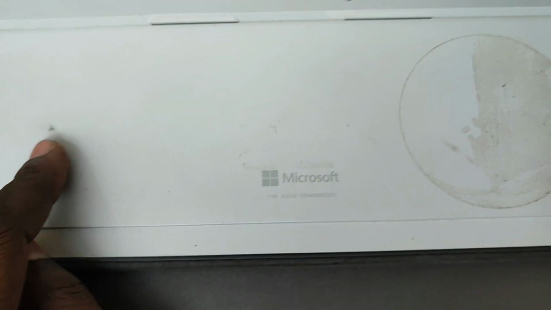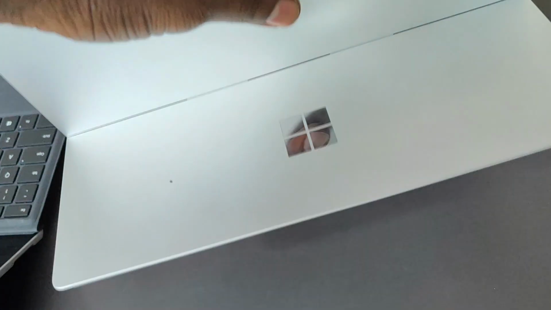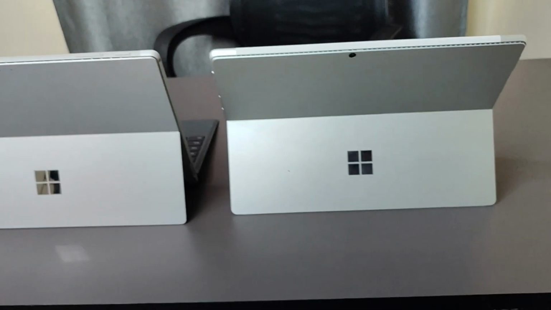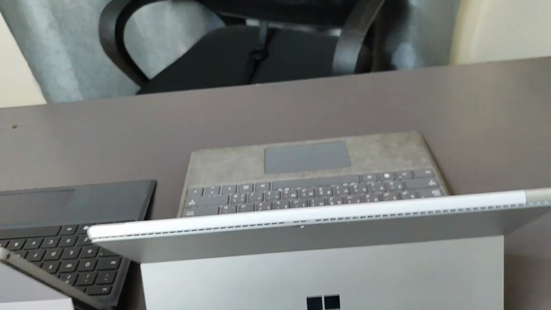While on the Surface Pro 5, there's nothing like that. We only have this slot here for a micro SD card. It goes in through that port right there, so you can adjust the memory by just inserting the micro SD card. Otherwise, there's nothing else there. Let me just put them at a particular angle. So you can see there's no big difference. Surface Pro 8, Surface Pro 5.